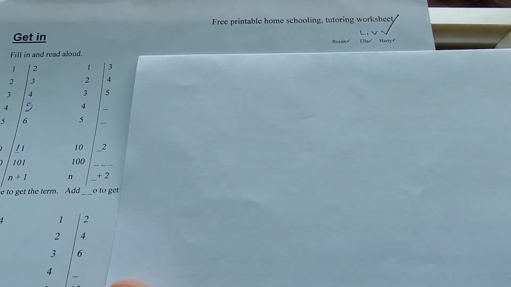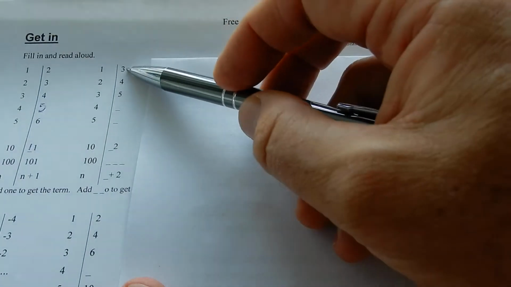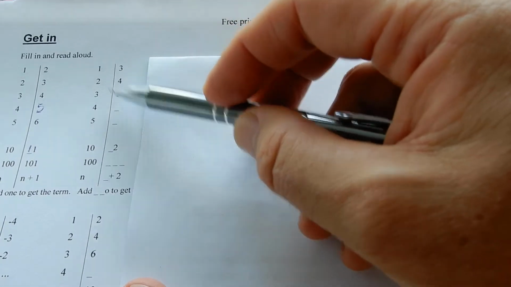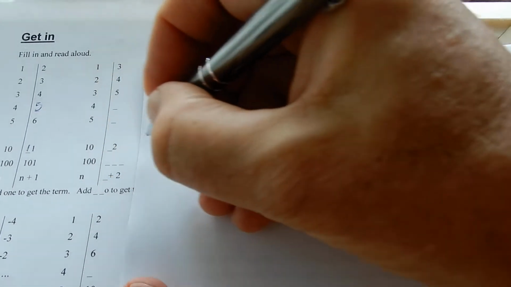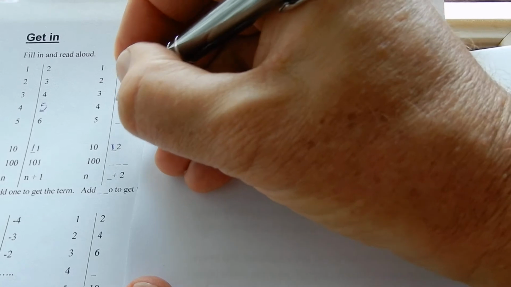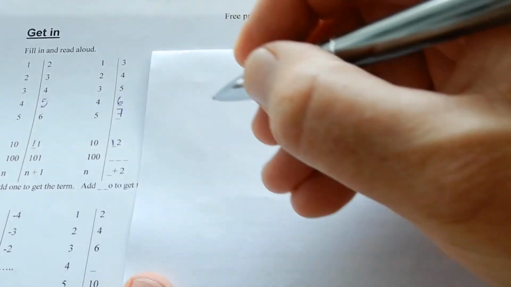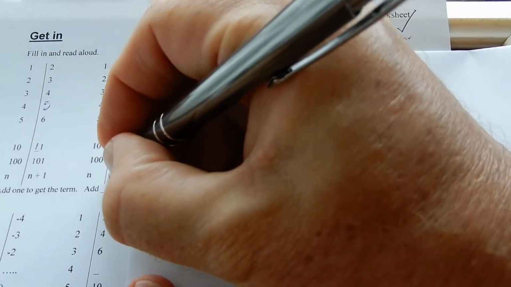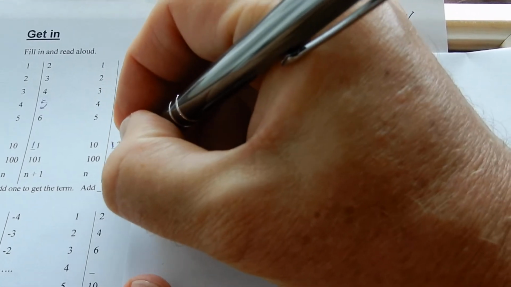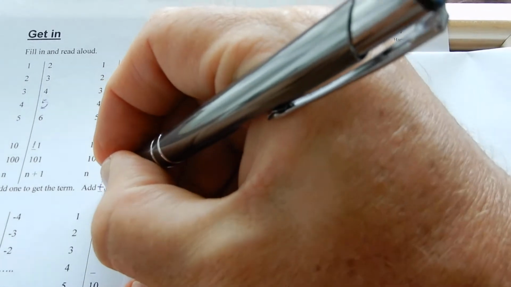It's an add 1. Okay, this one. 1 becomes 3. 2 becomes 4. 3 becomes... It's add 2. It's add 2. 12. Add 2. It's an add 2 thing. N plus 2. 102. Add 2.